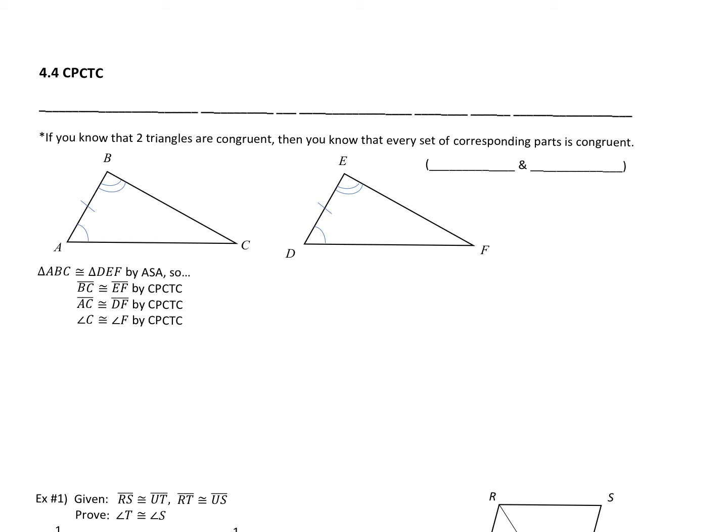So 4 is going to use triangle congruence, but it's going to take it one step further. Instead of proving that this triangle is congruent to this triangle, we'll do that, but then we'll go past that and say, okay, because these two triangles were congruent, now I know everything about them is congruent. So now I know this set of angles is congruent or this set of segments is congruent.